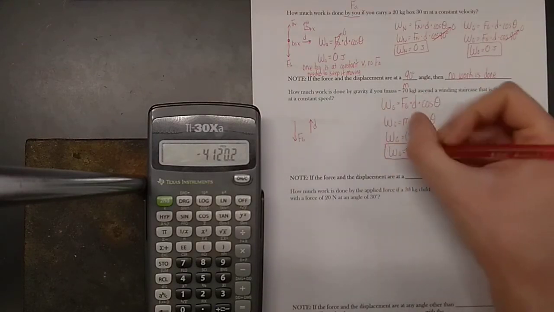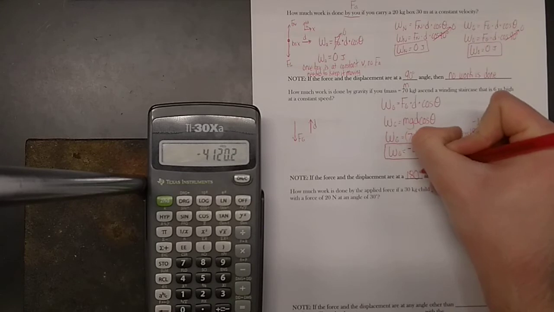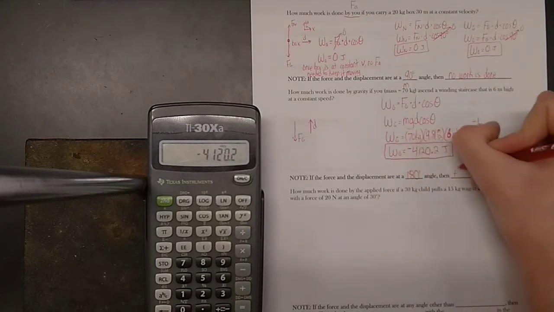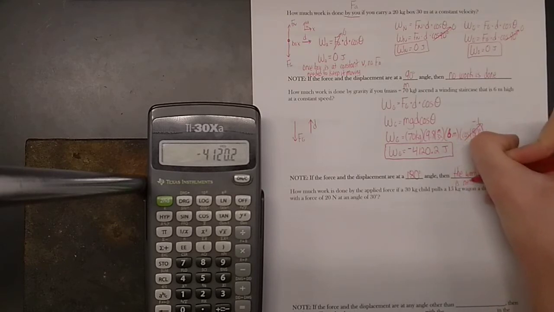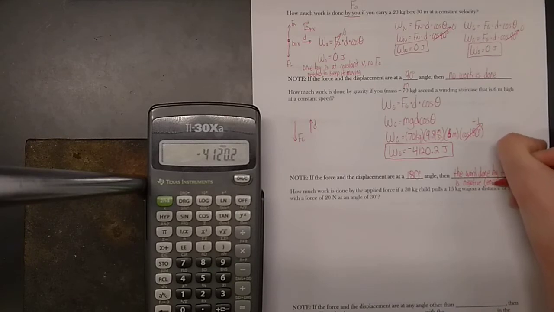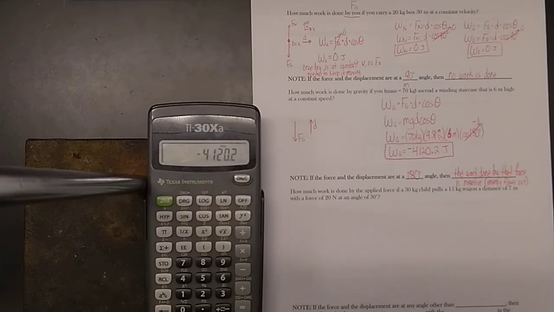So if the force and the displacement are at a 180 degree angle, then the work done by that force is negative. Energy flows out. Okay, we have an outward flow of energy.